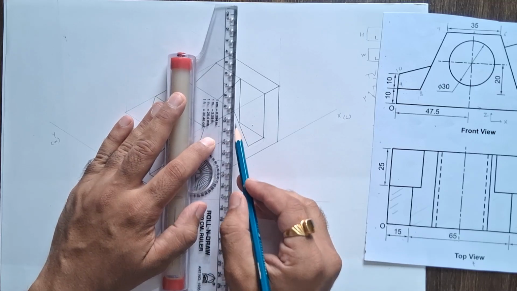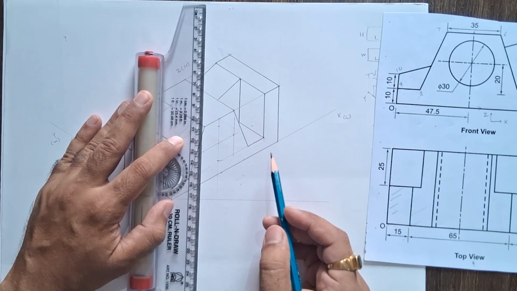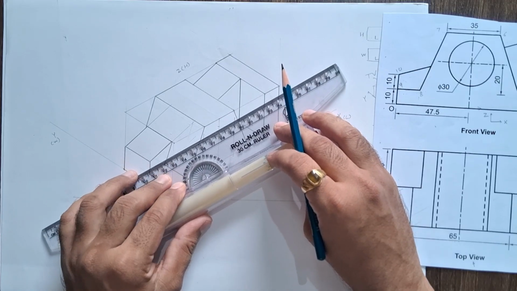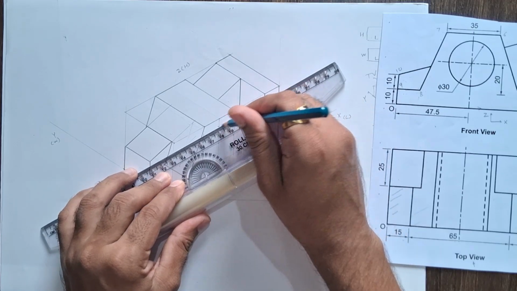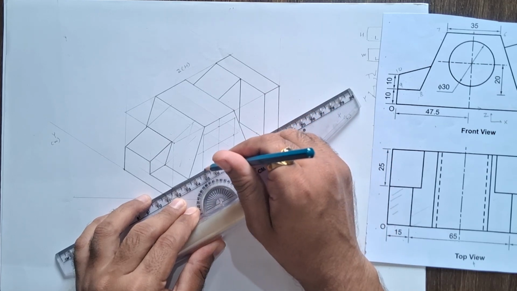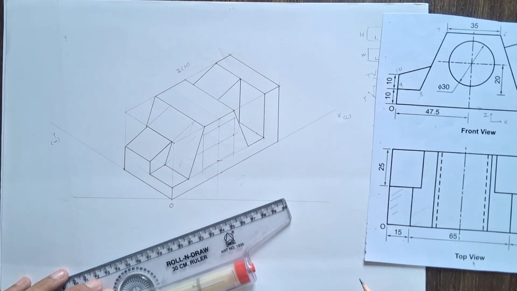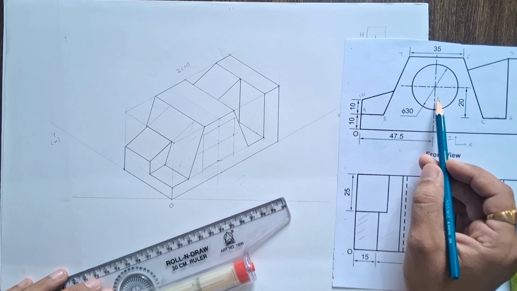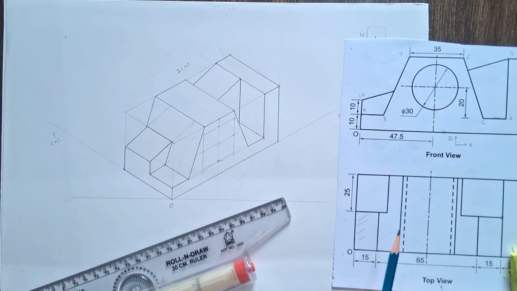Now by using roller, make the rhombus here. Now in this rhombus, we can draw this circular hole, and this hole is throughout. The circular hole looks like an ellipse shape in the isometric view.